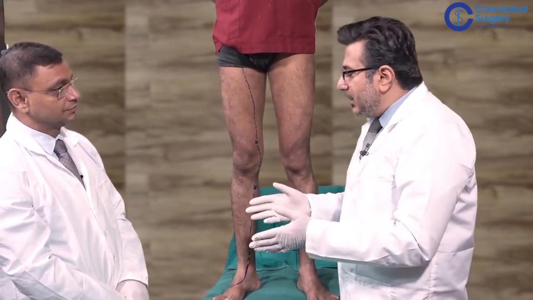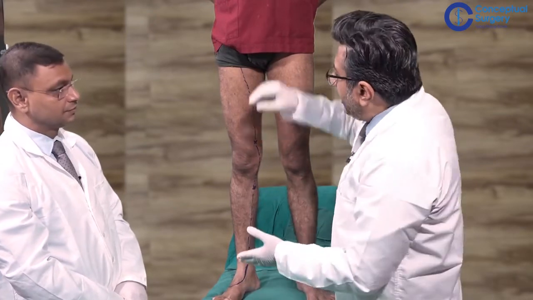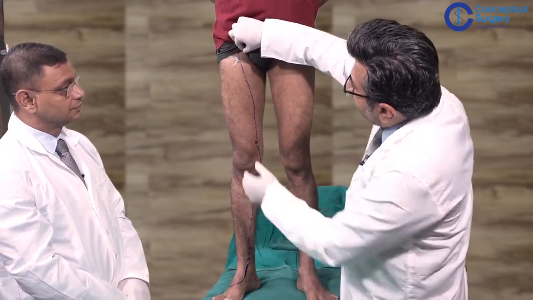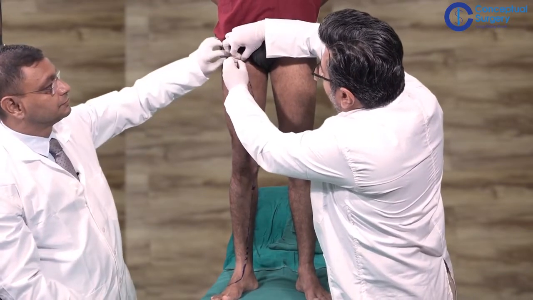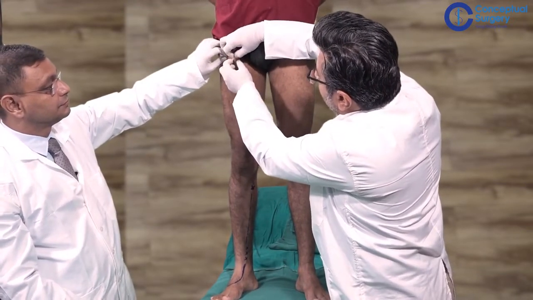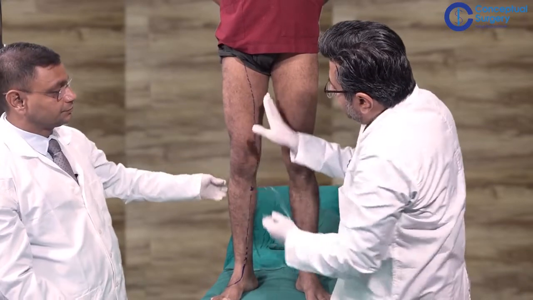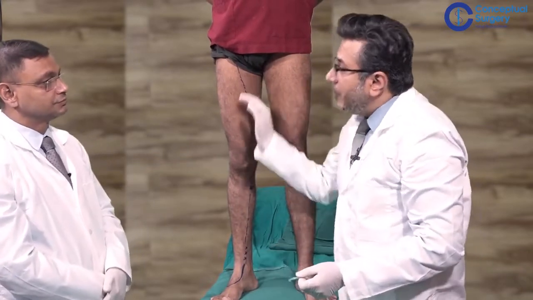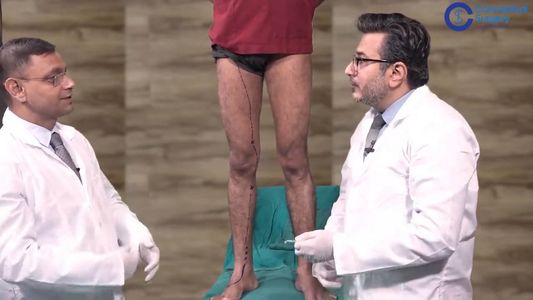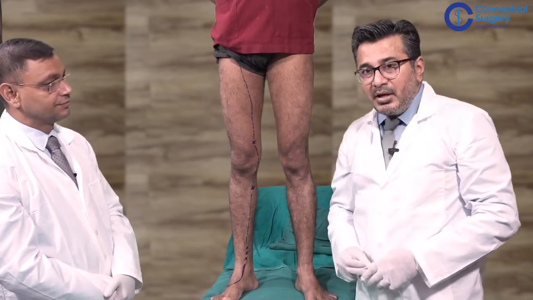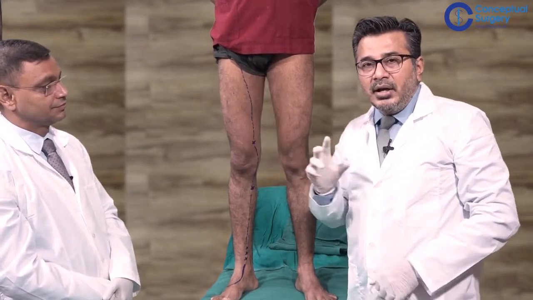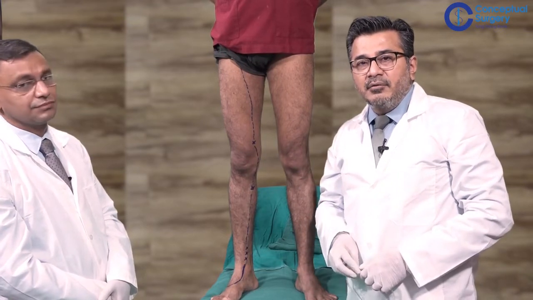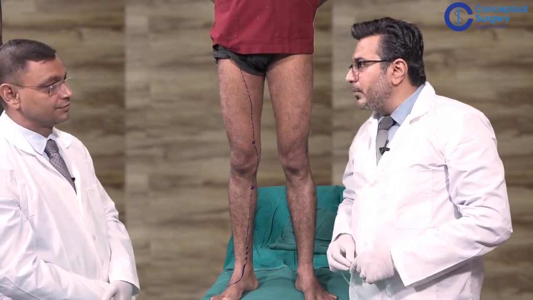The second part of the test is that we do the same maneuver, and now we will release this tourniquet, and with the release of the tourniquet there will be a further gush which will fill the vein from above downwards. So you mean to say there are two parts to this test? Yes, there are two parts. In the second part, if there is a rapid gush, the SF is incompetent. The whole idea of this test is to identify whether the saphenofemoral junction is incompetent or not.